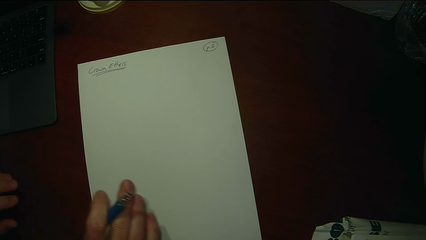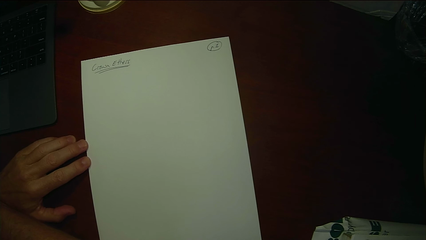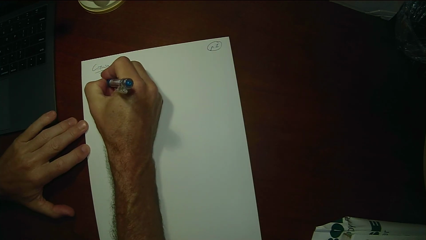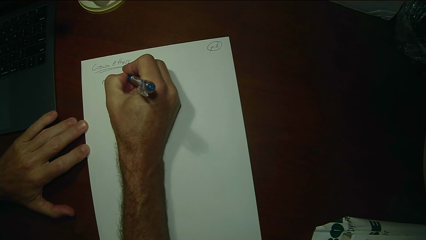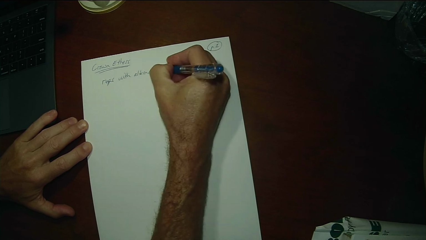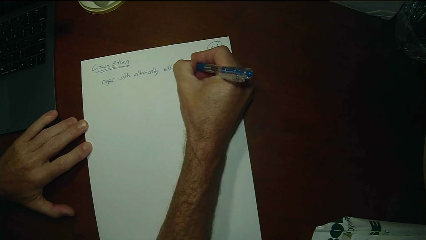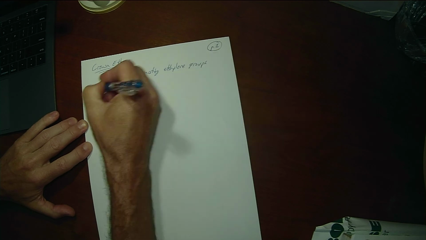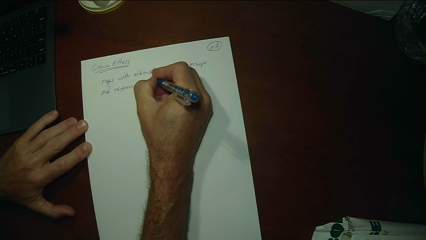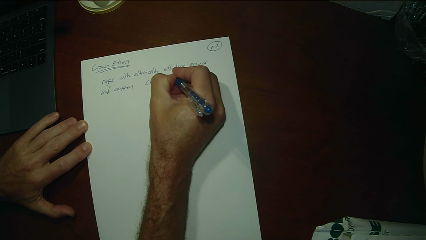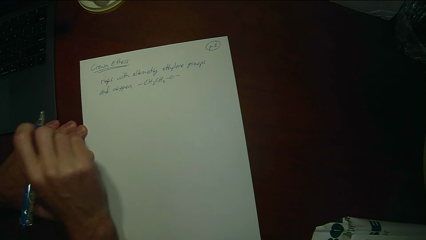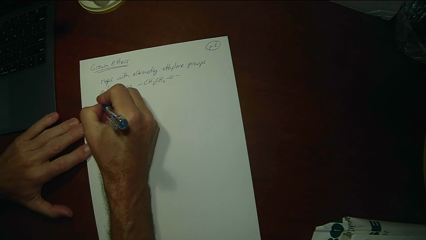So I can't remember if during the video I talked about crown ethers or not. And crown ethers are rings with alternating ethylene groups and oxygen. So it's a repeating unit of CH2CH2O, and then in a ring. And they're another good way of removing cations from solution.